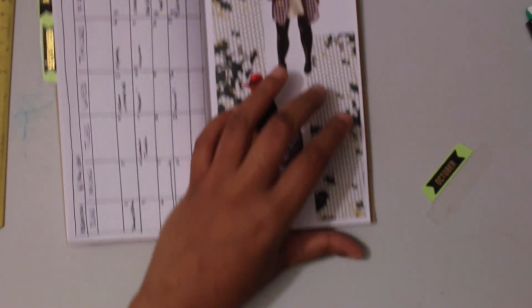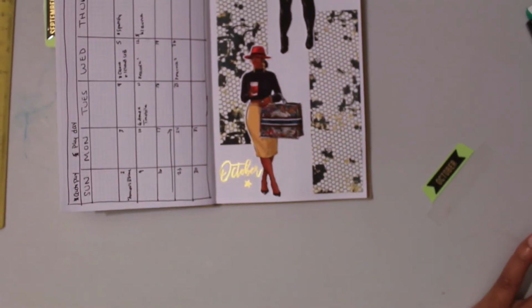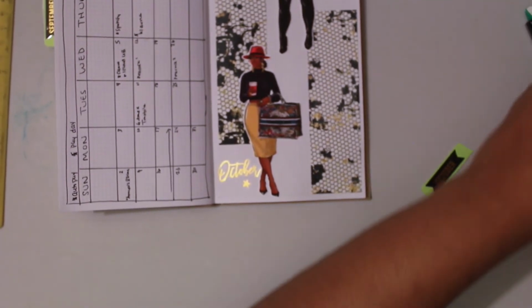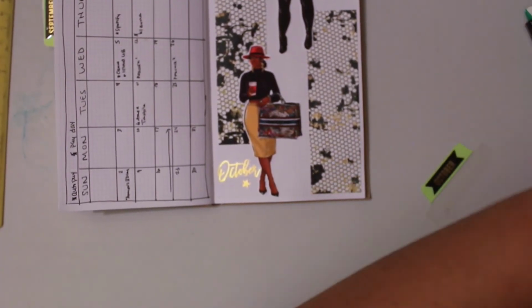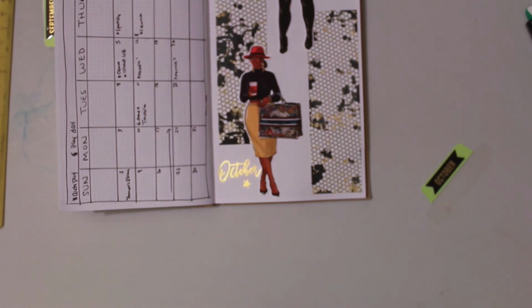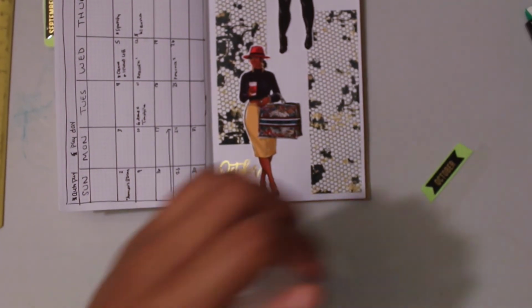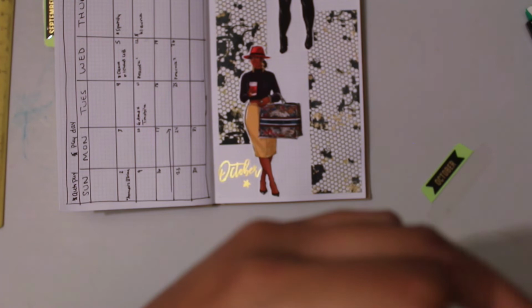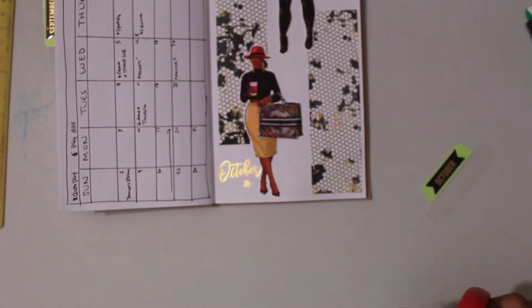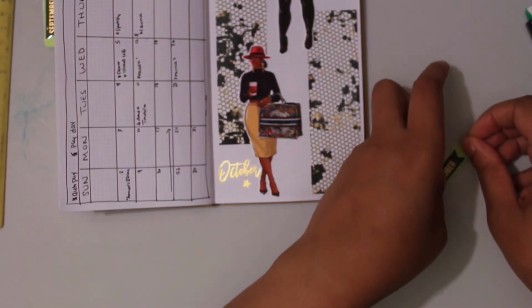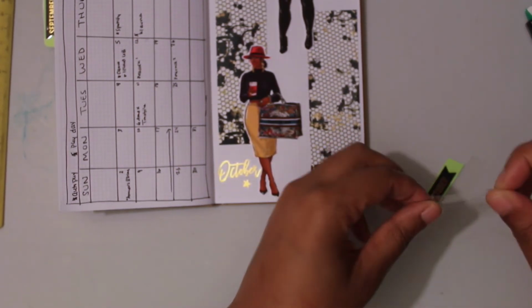All right, and now I'm gonna take some tape and my scissors. Because we don't want this to come apart, right? And then I just put some on one side.